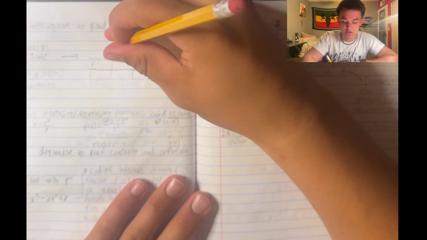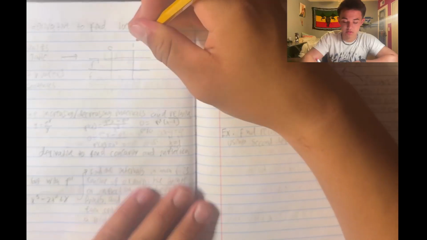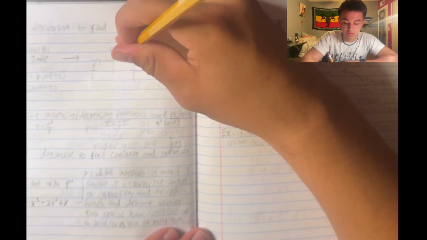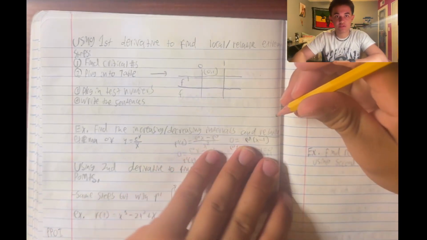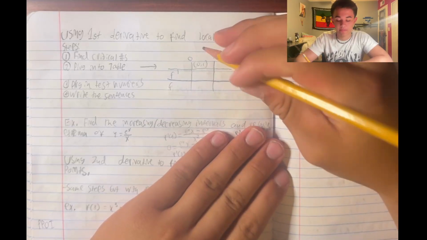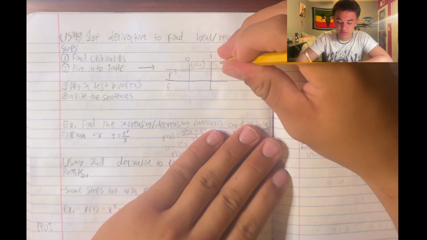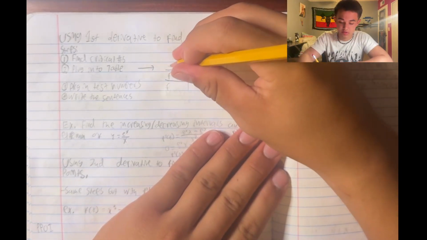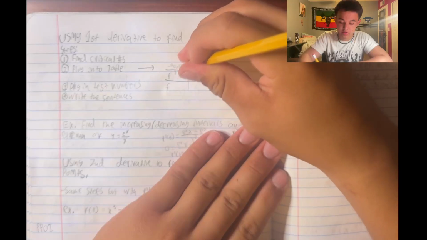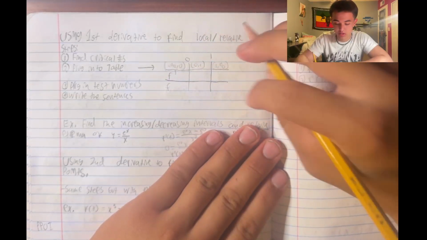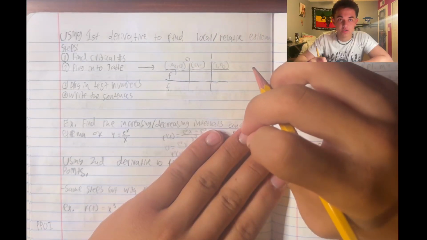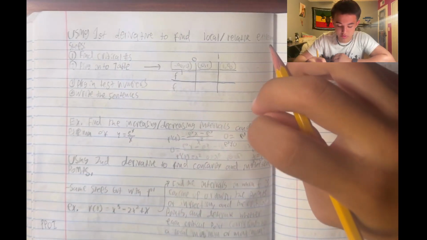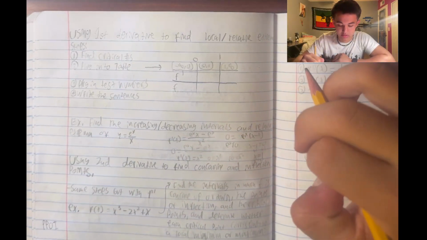So now we have 0 here, 1 here: negative infinity to 0, 0 to 1, and 1 to infinity. Looks about right. So now what we're going to do is plug in the test numbers.